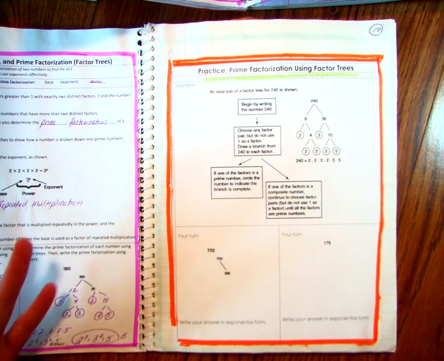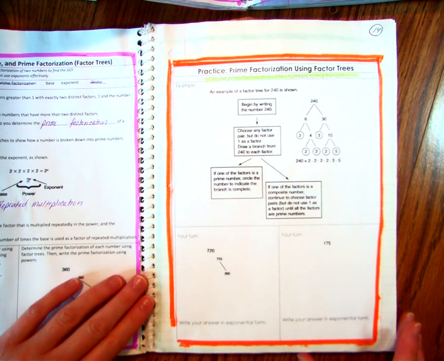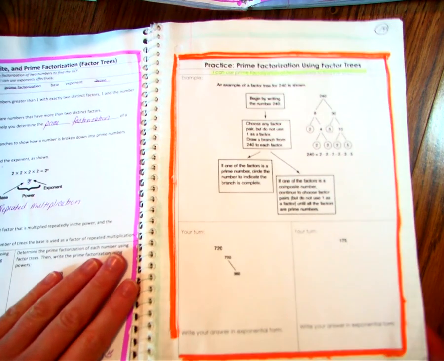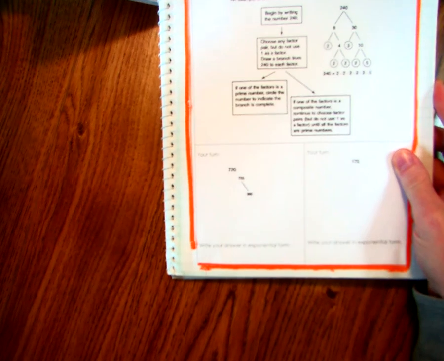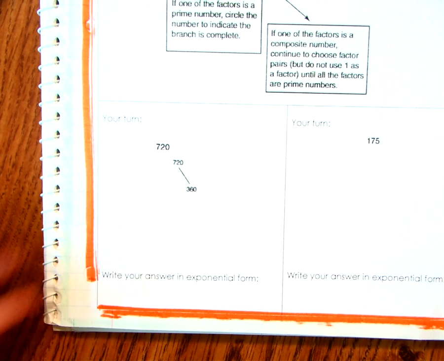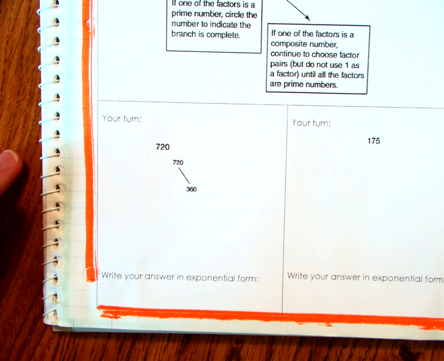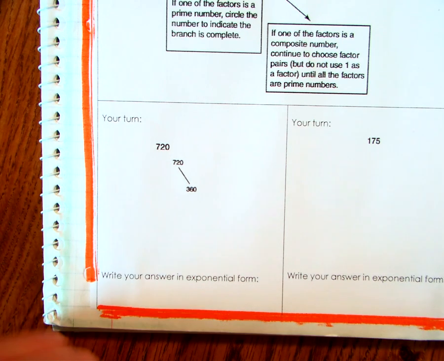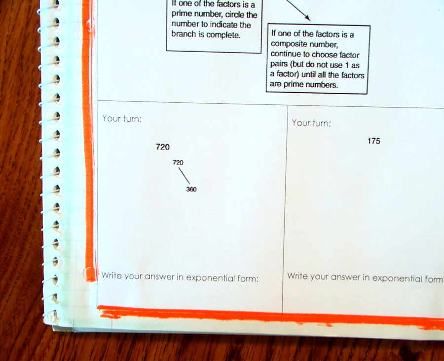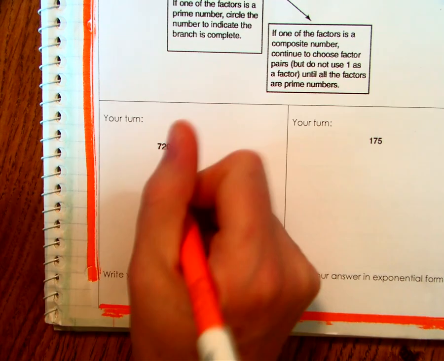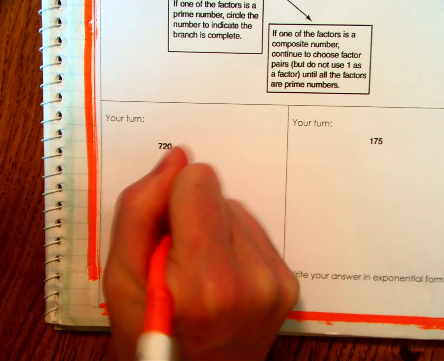We're going to see if we can find a GCF between 720 and 175. Actually, I haven't tested this before, so this is an experiment happening. All right, 720. We're going to branch this one out. I believe 2 times 360 would get you 720. So my first branch ends here.